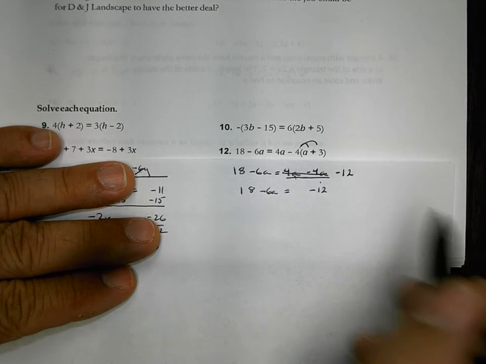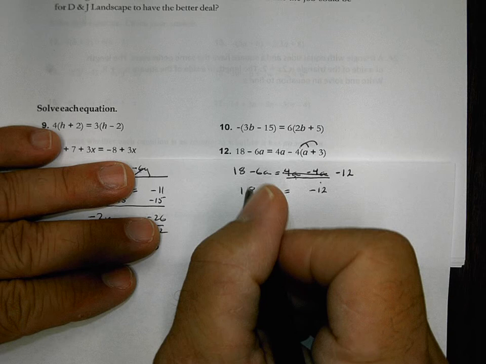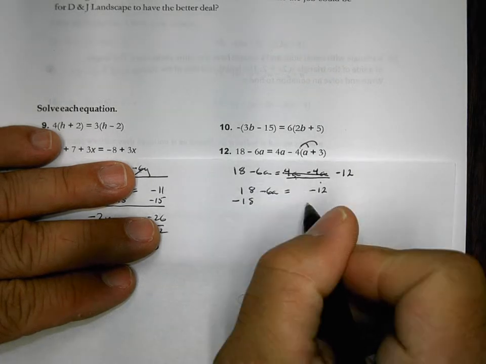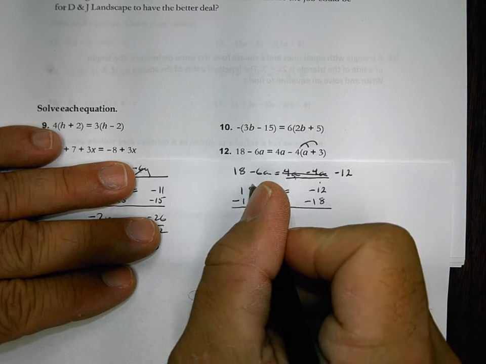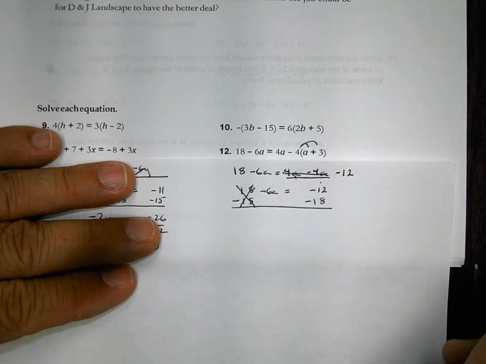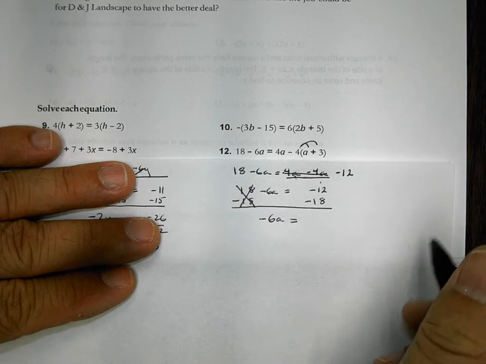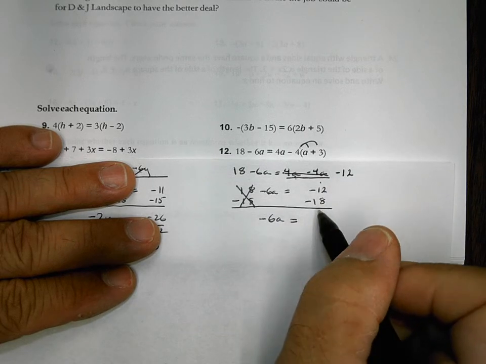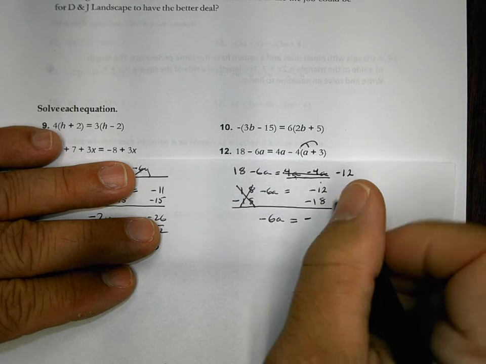Okay, so the a's canceled on the right. That's okay, it happens. I'm going to move the 18 to the other side by adding the opposite. 18 plus negative 18 is 0. The negative 6a comes down. The equal sign comes down. Negative 12 plus negative 18. Signs are the same. Keep the sign and add. 12 plus 18 is 30.